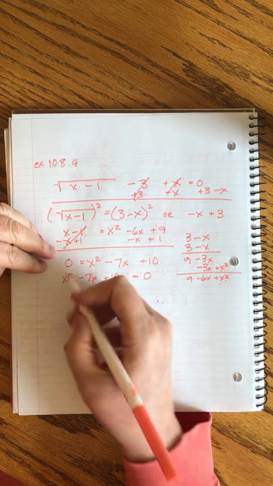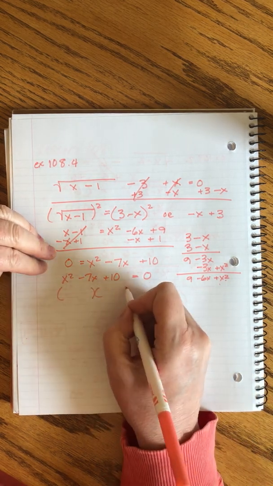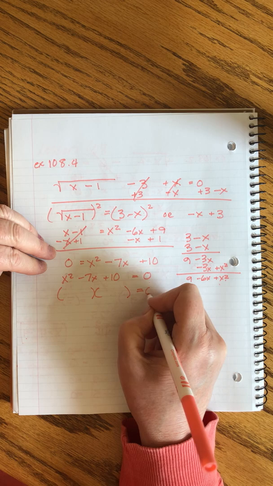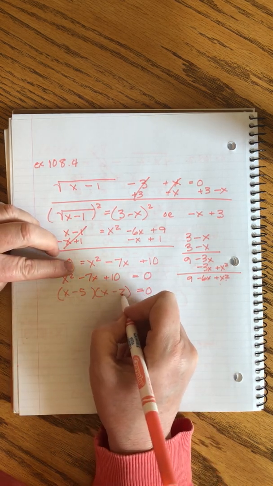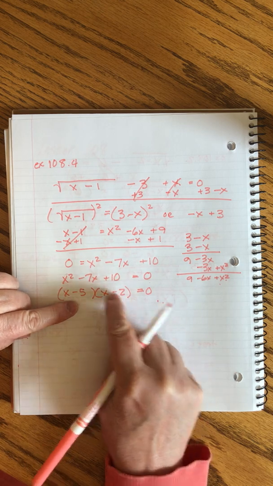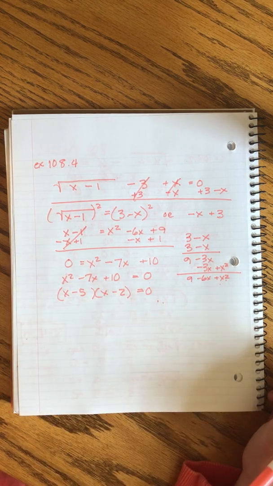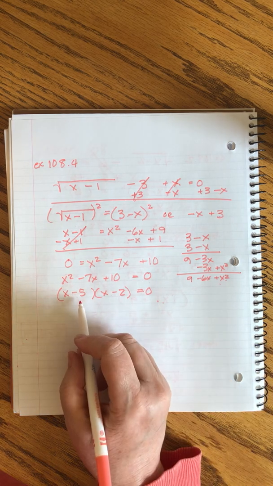All right, now John is going to be nice to us and let us factor these by inspection. This would be x minus 5, x minus 2, right? Because these multiply to positive 10 and add to negative 7. Cute. Okay, we're still going, right? So now we have to solve each of these.